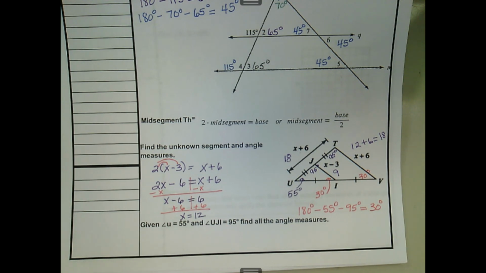So as you're looking at this, everything is based off of relationships. Start remembering the relationships, and you will be able to solve all these problems. If you're still struggling, back up the video and watch the first page again.